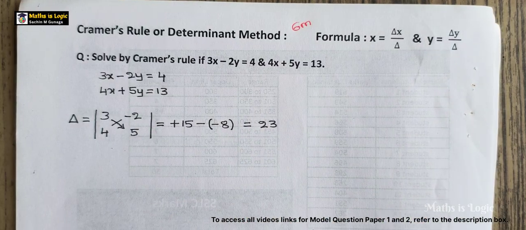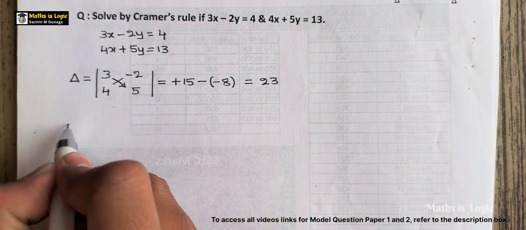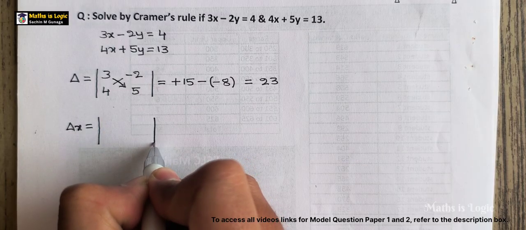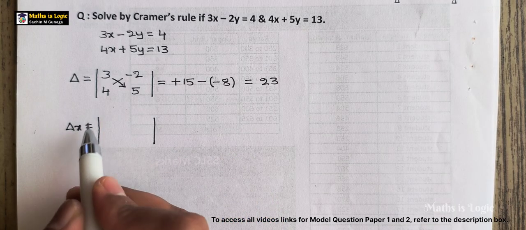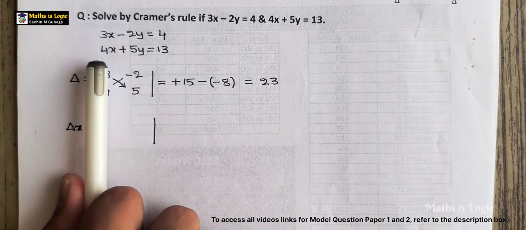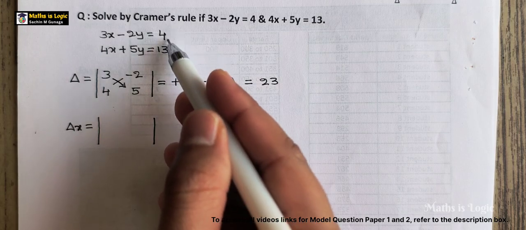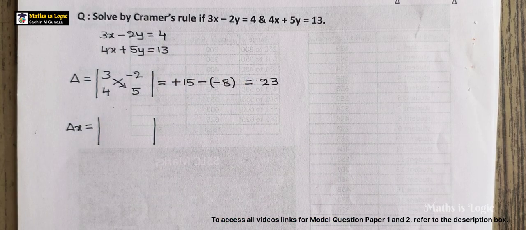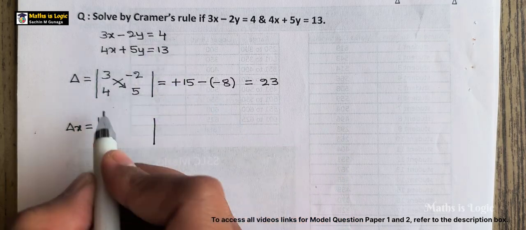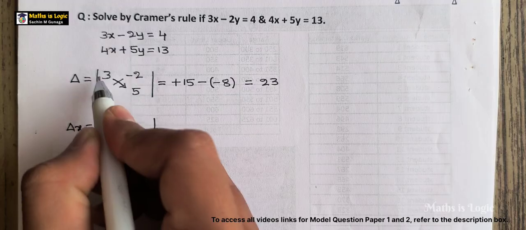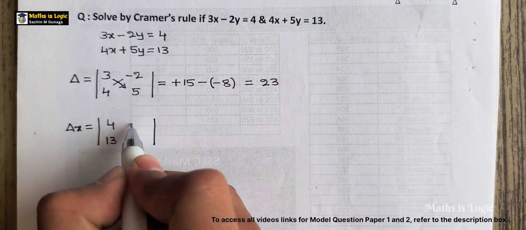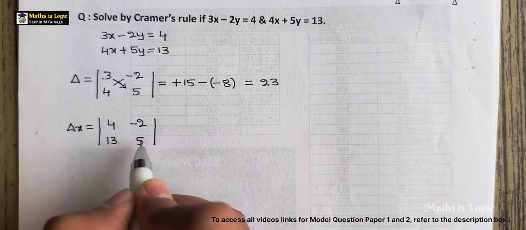Once you get the delta value, next we need to find the delta x value. Again in determinant form, how to get delta x? In delta, the first column is replaced by these two constant terms. That is, instead of writing 3 and 4, write 4, 13. Replace the first column by these two constant terms, and in delta keep the second column as it is, minus 2, 5.